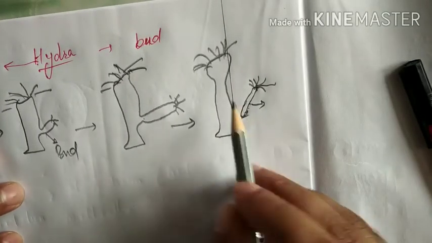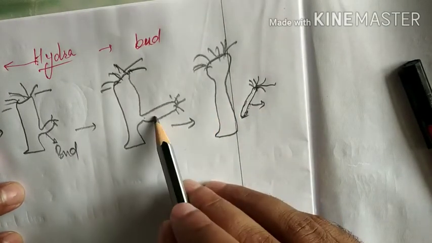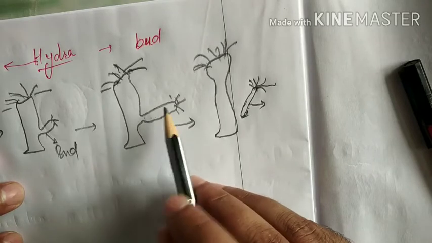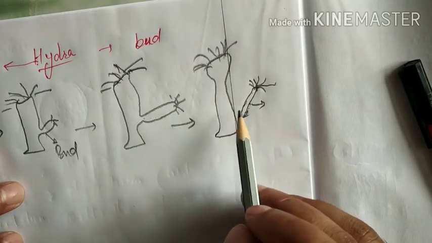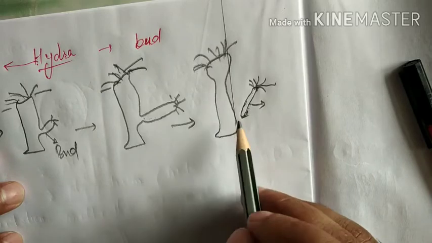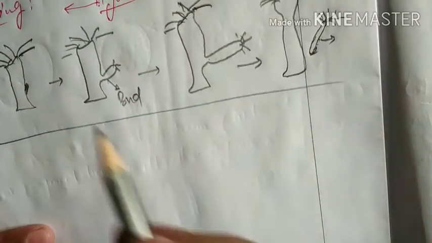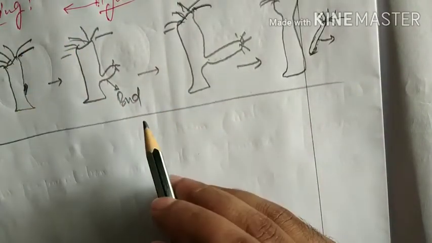When it is fully matured, what happens? The bud, when it is fully matured on the parent body, detaches itself from the parent body and develops into a new independent individual. So this was all about budding, which we see in the case of Hydra.